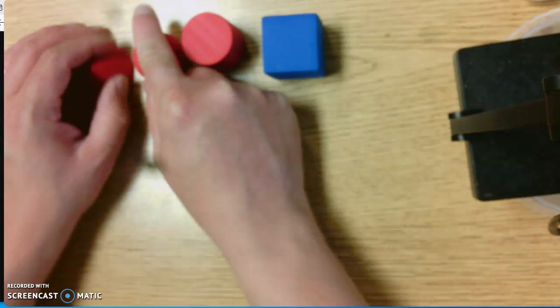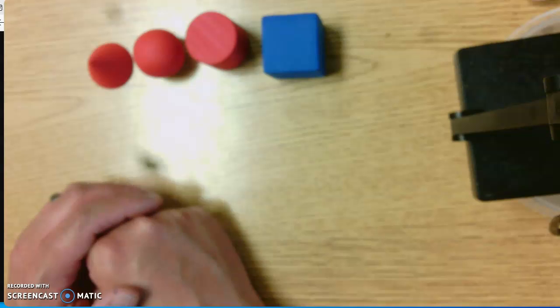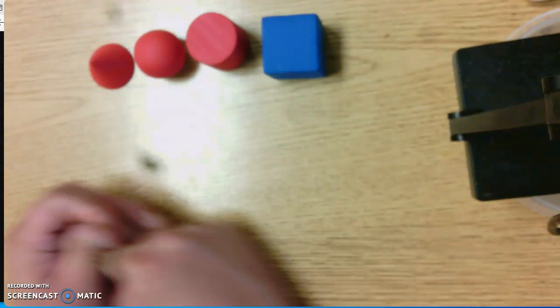All right, boys and girls, look around your house, look around the room, and see how many 3D shapes you see, and try to count the faces, edges, and vertices.